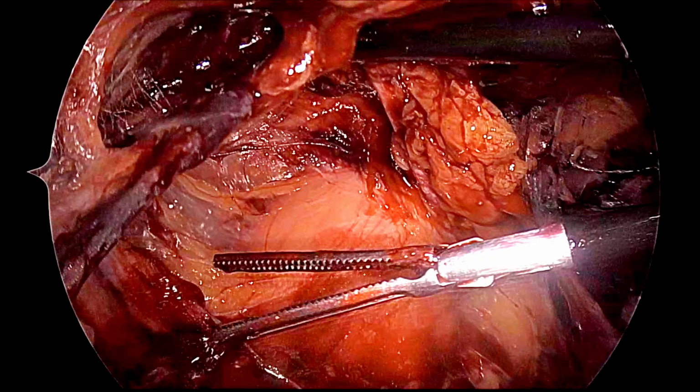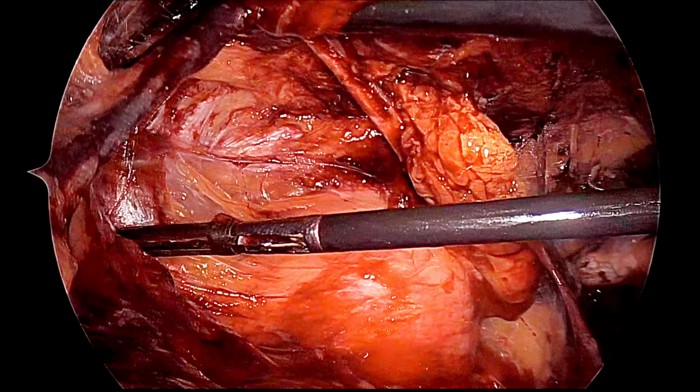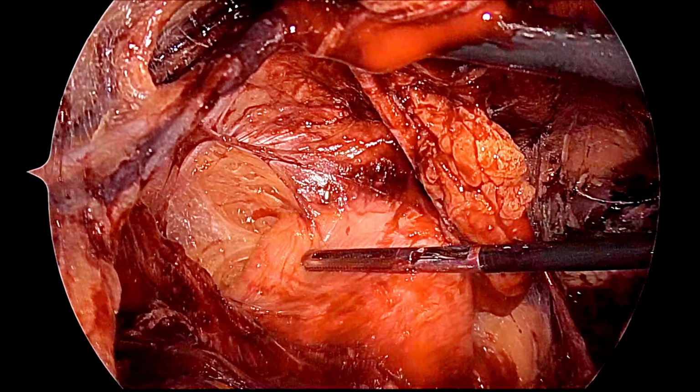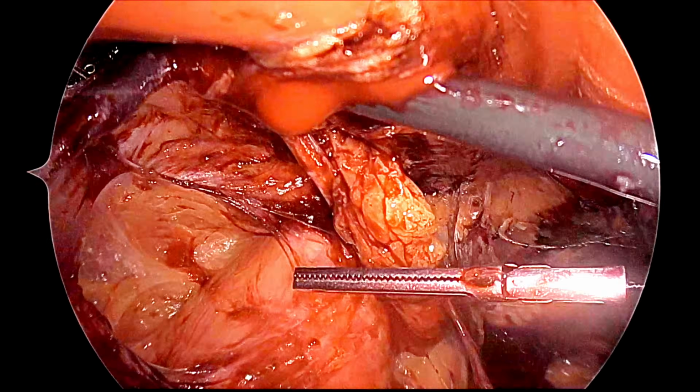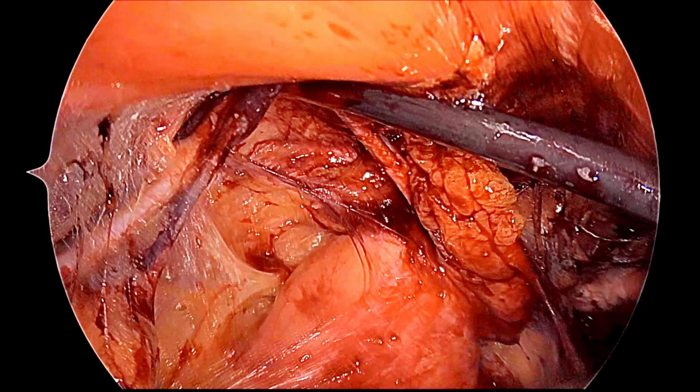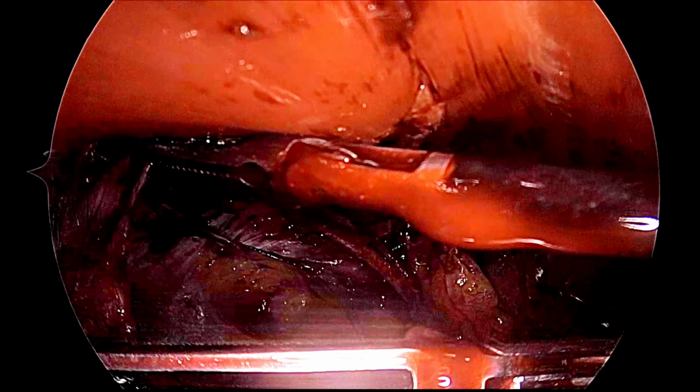Here we can see this is the sac and this is lateral to the sac. Here we are lateral to that, and this is the inferior epigastric vessel which is kept towards the anterior abdominal wall, and this lateral dissection is going on.